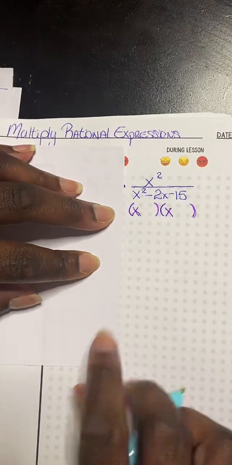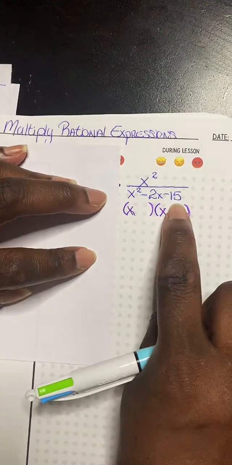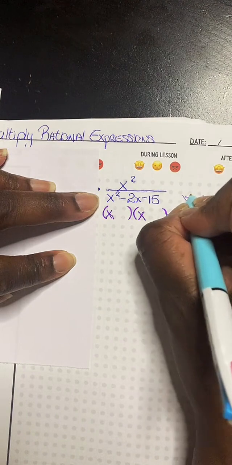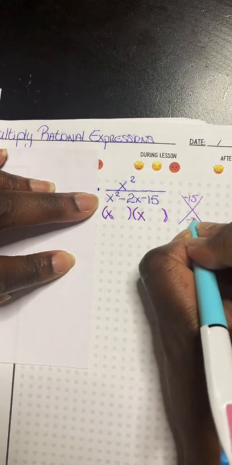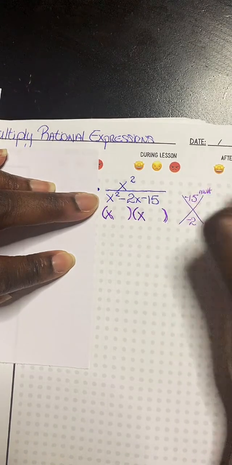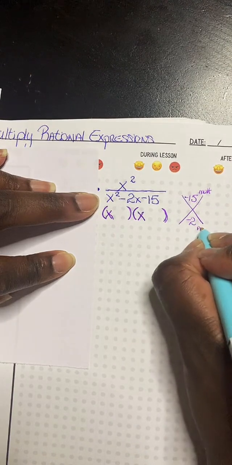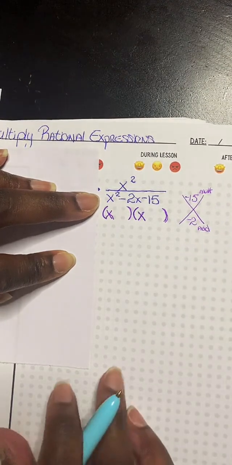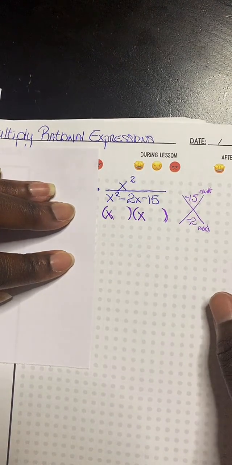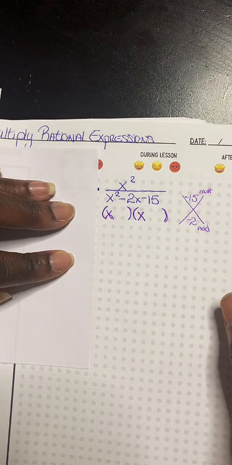All right, so now this is when it gets a little bit tricky. We need to think what two numbers multiplied together will give me a negative 15 and add together to give me a negative 2. Two numbers that multiply to give me negative 15 and add to give me negative 2. What do we got? My brain already hurts.